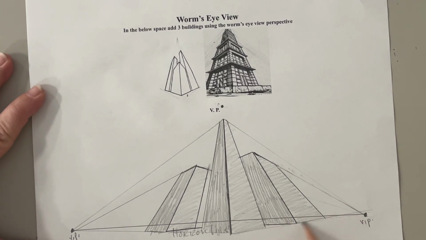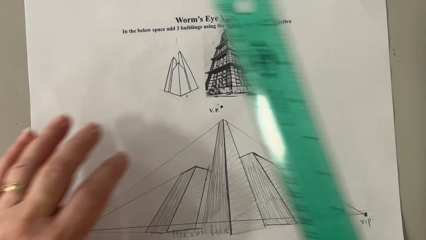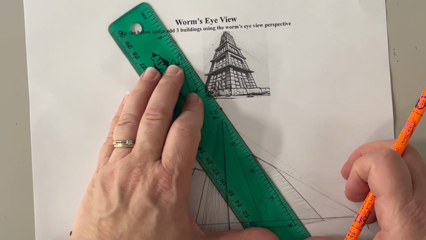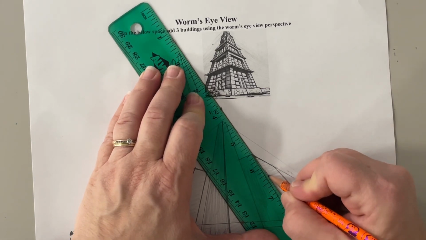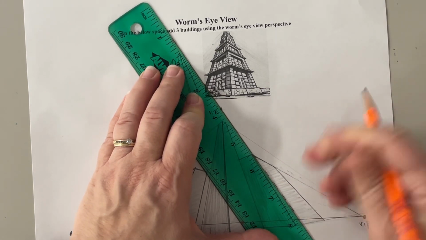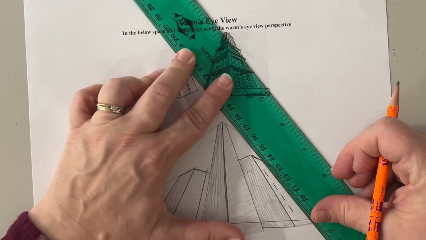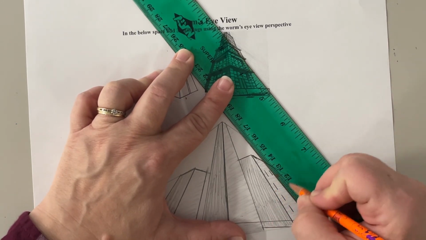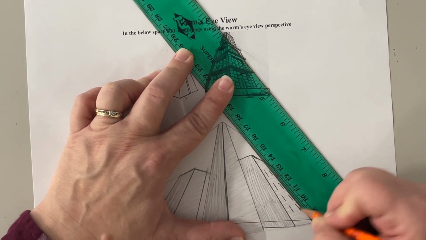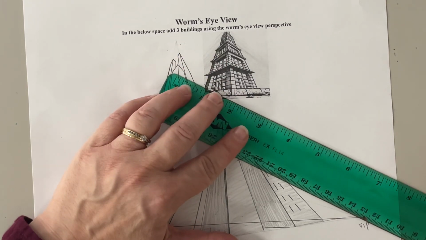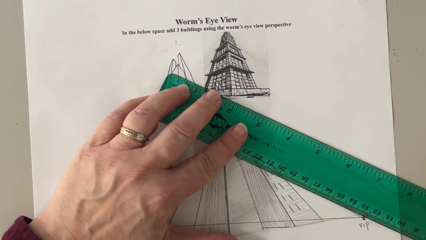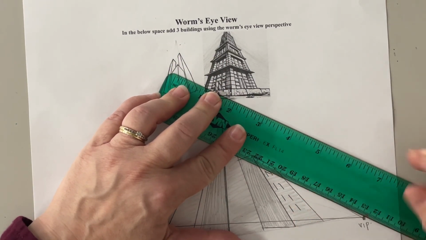Again, if I'm going to start to add in windows, siding, details, I'm going to have to be a little bit patient because with all of those details, if I do windows going down this side of a building, I have to use the height vanishing point up on the top. Then I also have to rotate my ruler and I will use the side vanishing point.